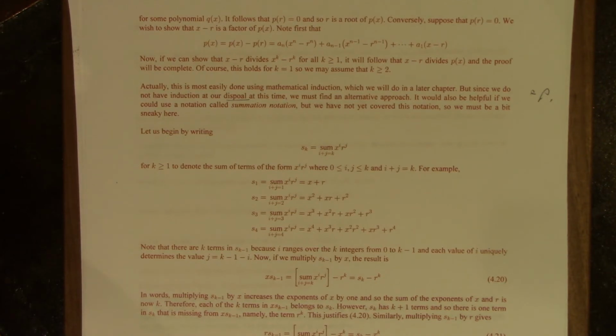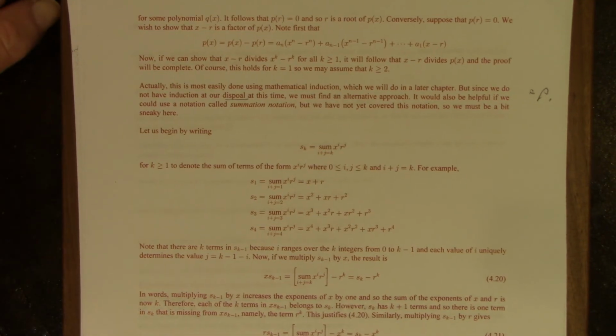Also, it would be helpful if we had already introduced what is called summation notation. That would be somewhat helpful in the exposition, but we haven't covered that yet either, so we're going to have to be a little sneaky and work around that.